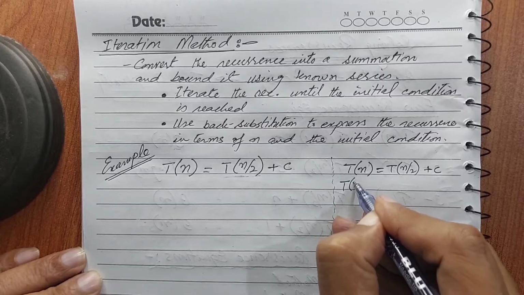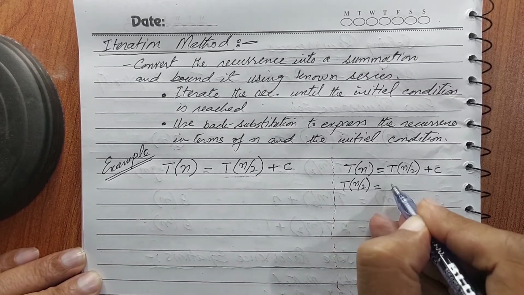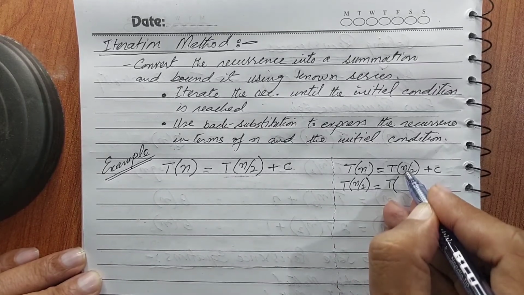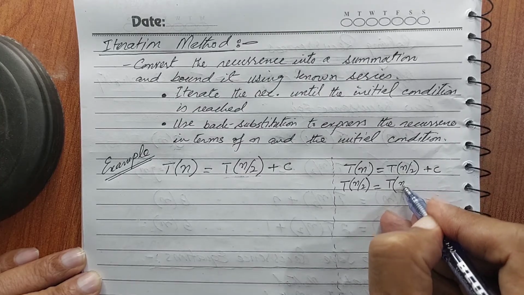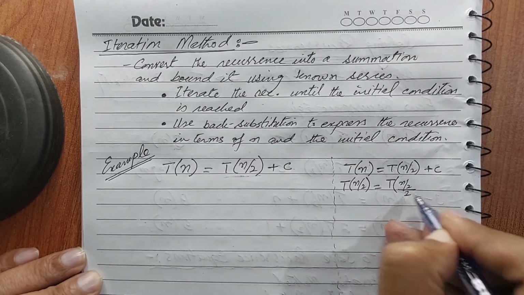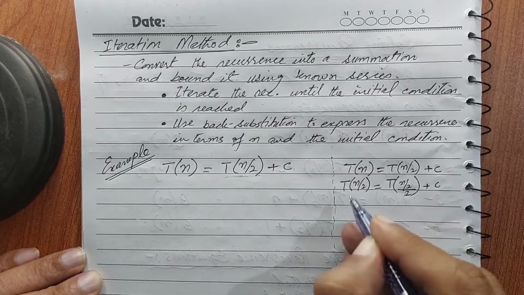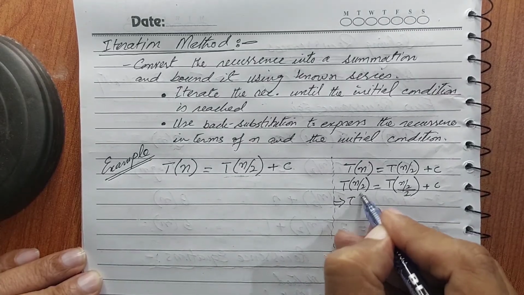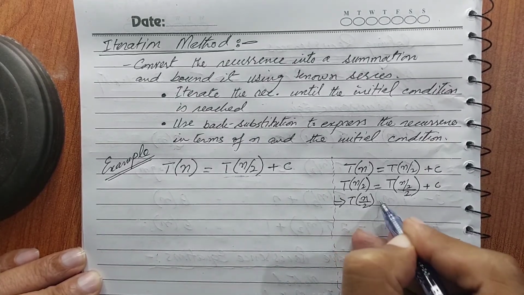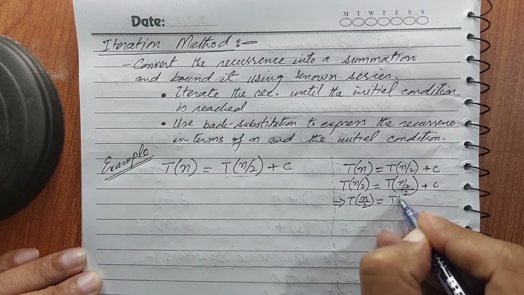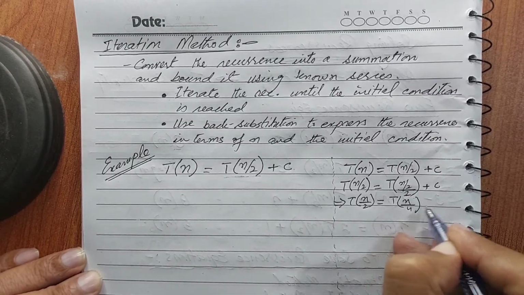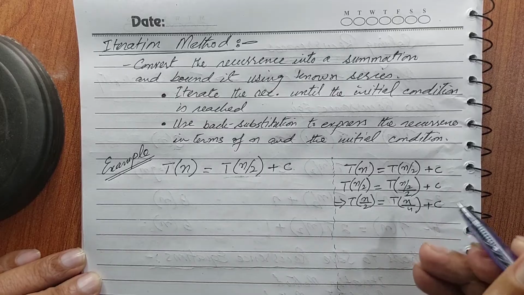So we convert every n into n/2. So it will become T(n/2) plus T of, convert this n into n/2, so that is (n/2)/2 plus c. So it means T(n/2) is equal to T(n/4) plus c.